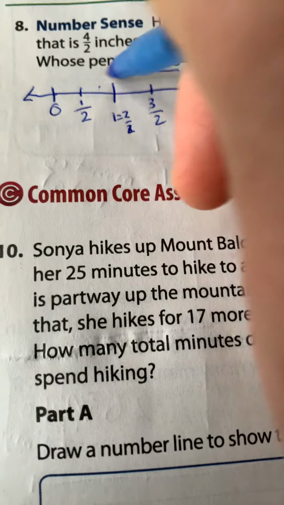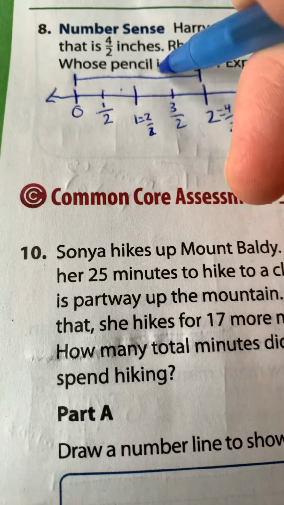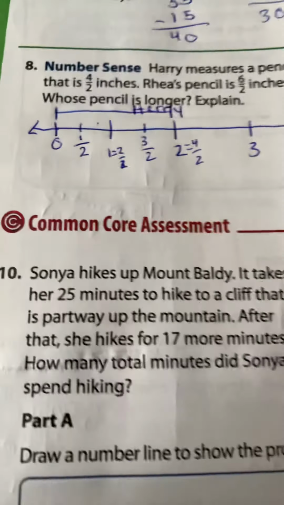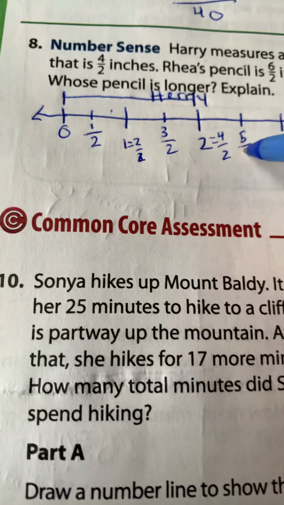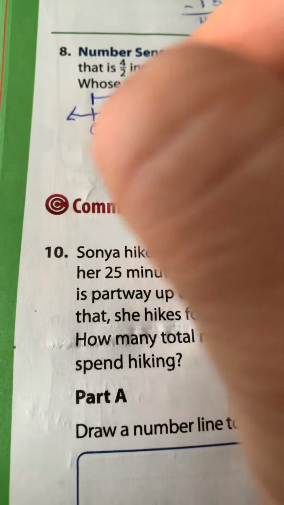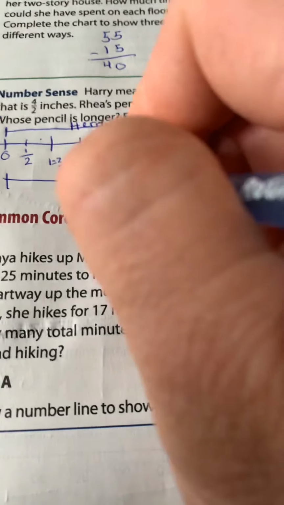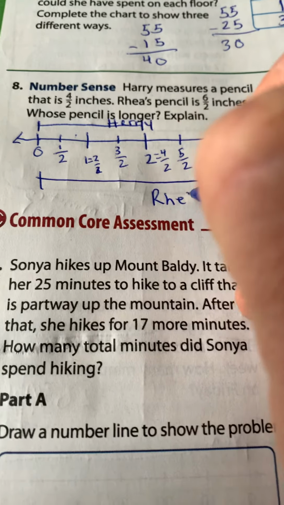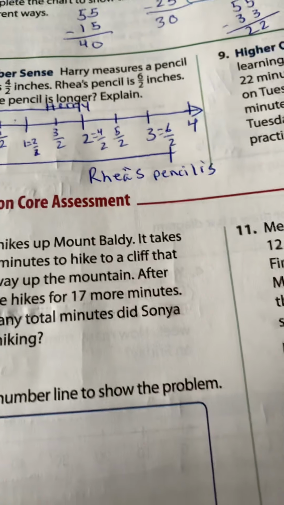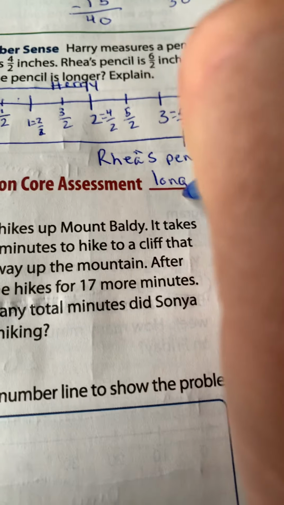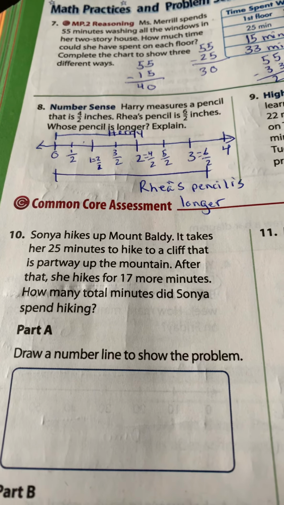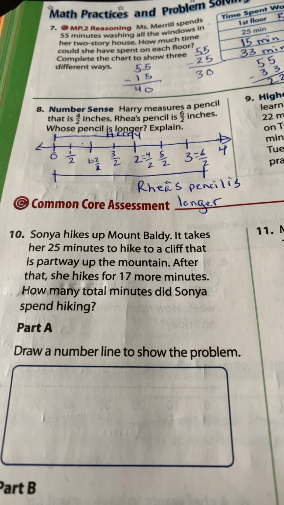So this would be Harry's pencil from here to here is Harry's. Okay. And then Rhea's, this is 5 over 2. This would be 6 over 2. So Rhea's goes all the way from here to here. So Rhea's pencil is longer. Very nice job. Hope you guys got that one right there.